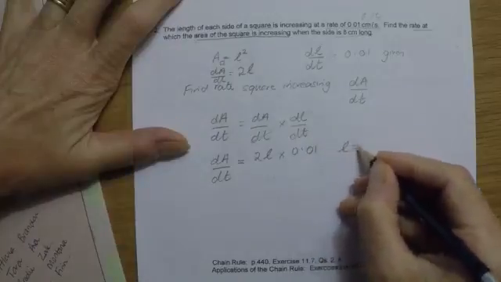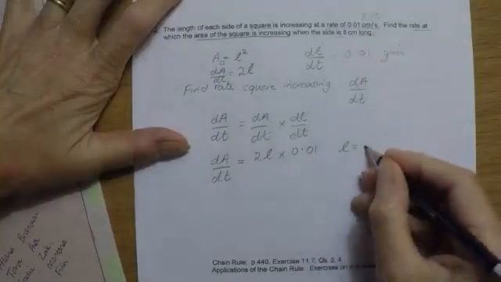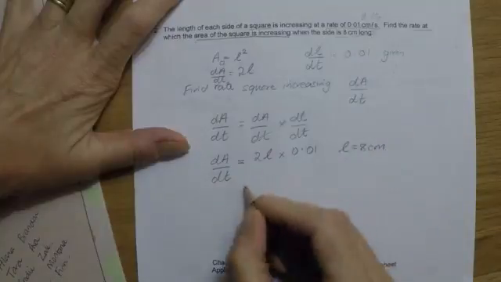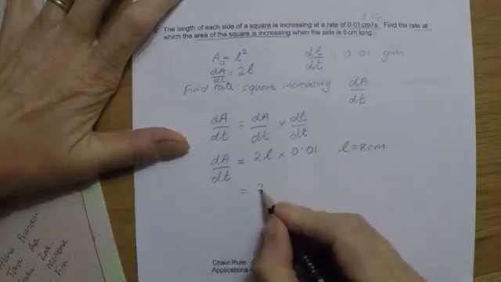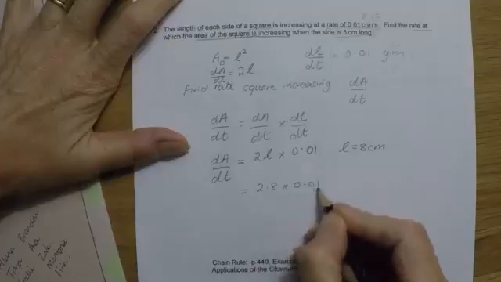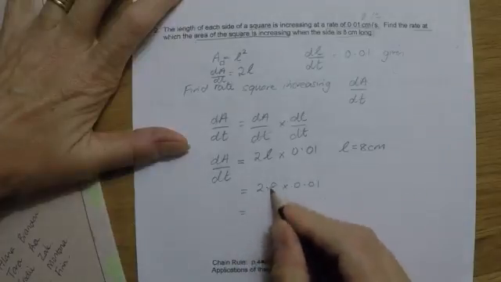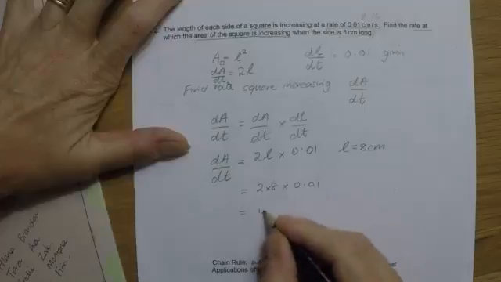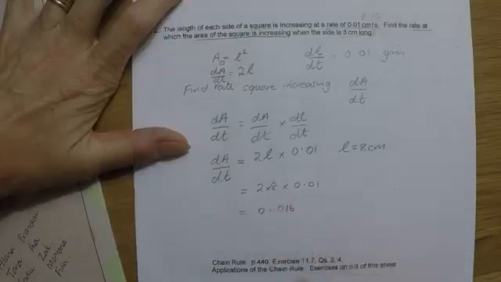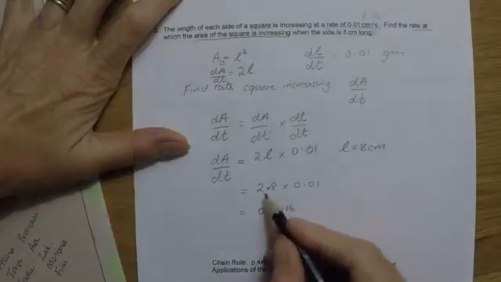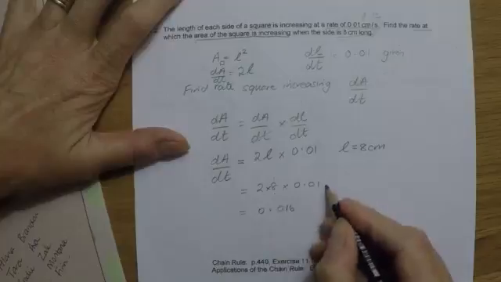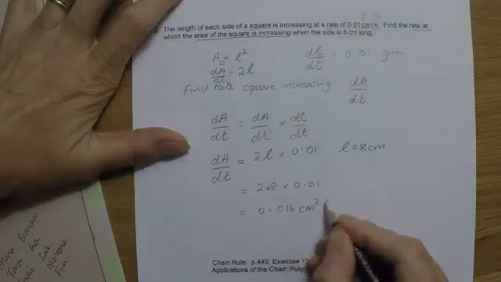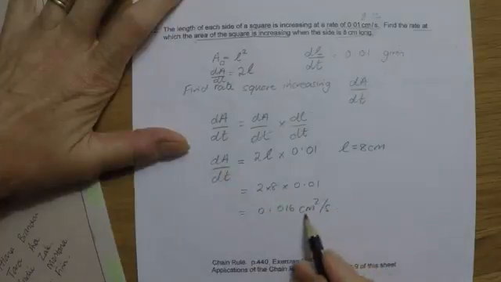We need to know at L equals 8 centimeters. So let's substitute that in. 2 lots of 8 times 0.01 will give us 2 lots of 8, 16, 0.016. And the units, well, this was in centimeters, and this is centimeters per second. So I've got centimeters squared per second. Area, centimeters squared over time. That's it.